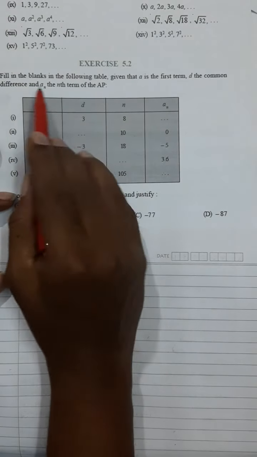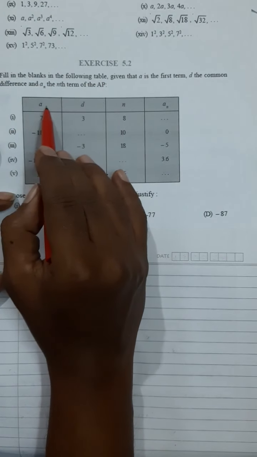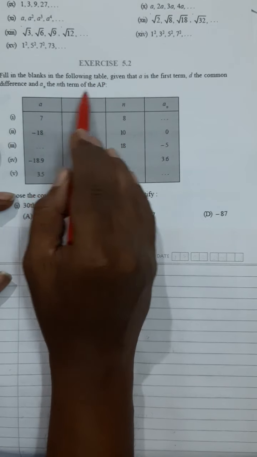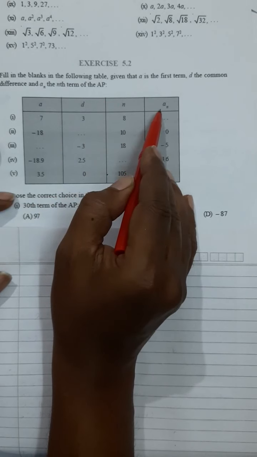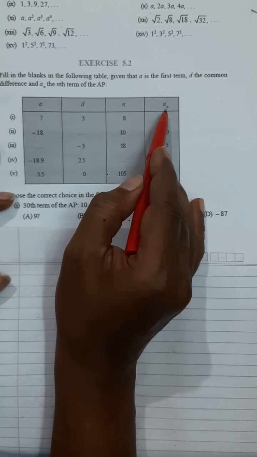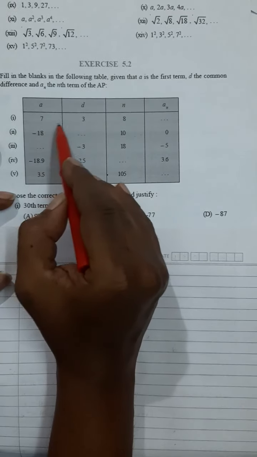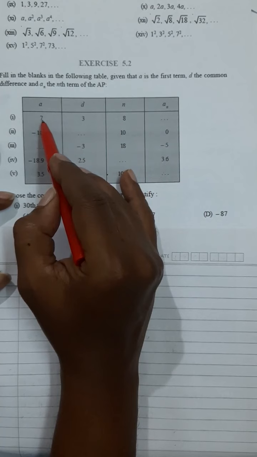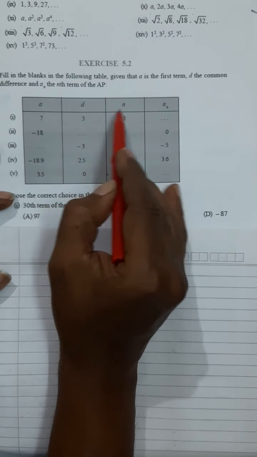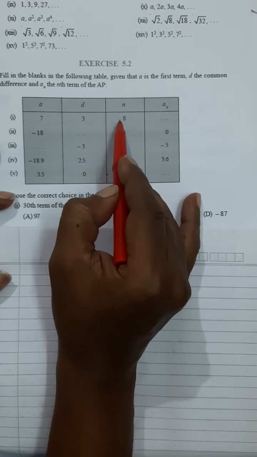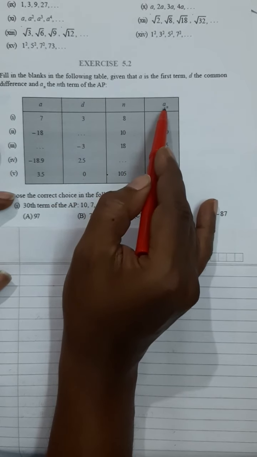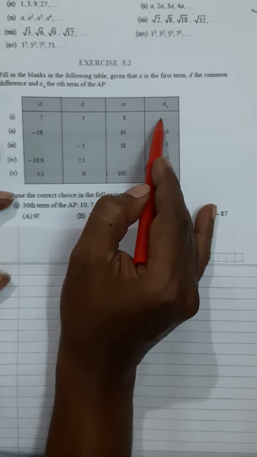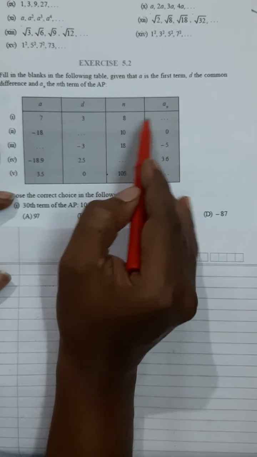So here you can see: fill in the blanks of the following table, given that A is the first term, D the common difference, N is the number, and AN is the nth term of the arithmetic progression. AN means Tn actually, the nth term. Here they have given some quantities. In the first case they have given A, the first term, D is 3, and N is 8, so you have to find A8, that means the 8th term.